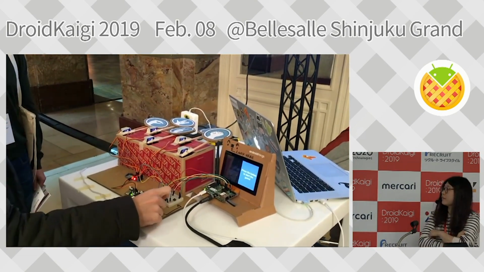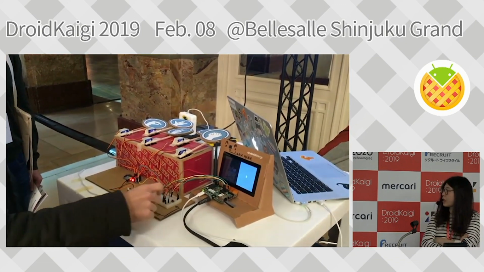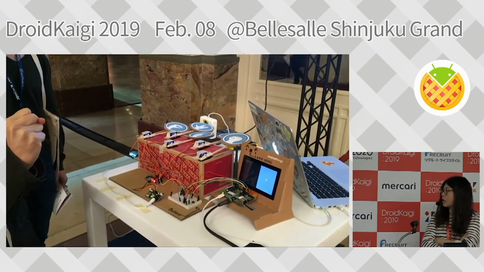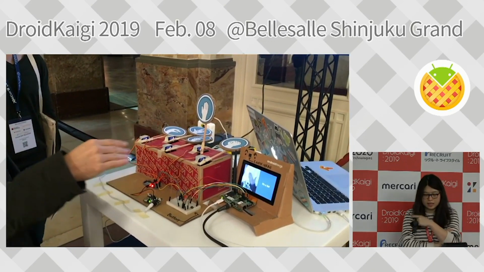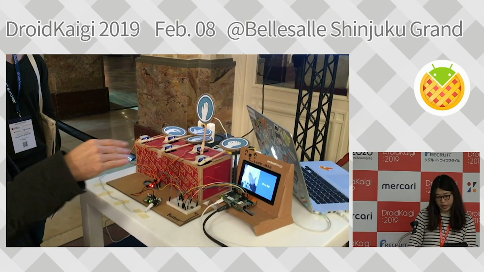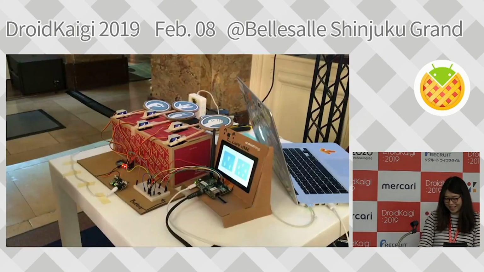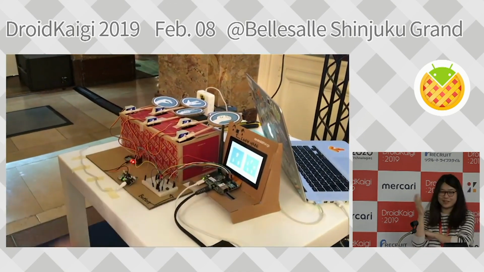Press the button to start the game. 3, 2, 1, play. It's a tie. So that's a tie, so the human is not winning at all. That version. It's another one playing.